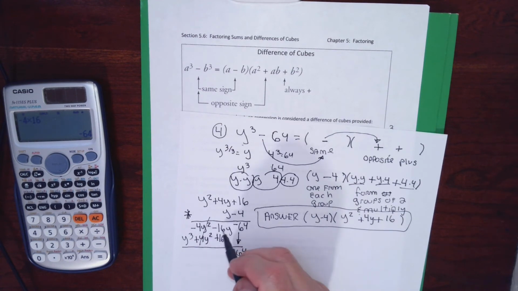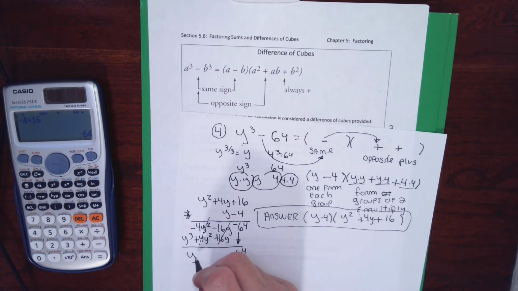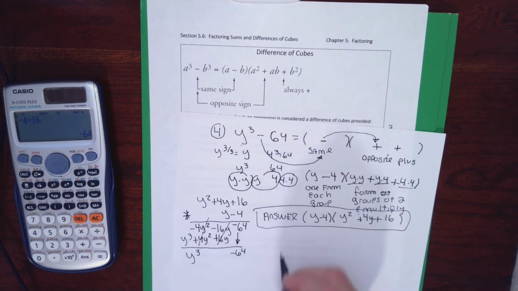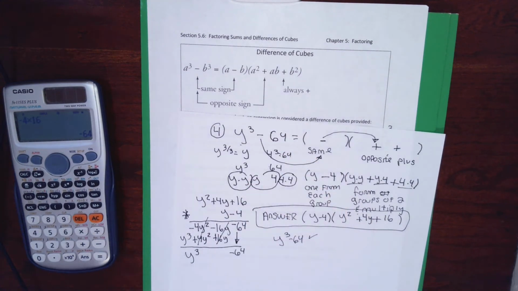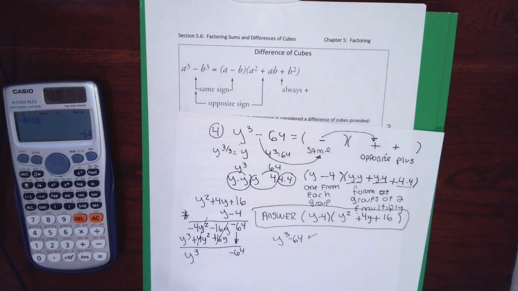The 4y squareds and the 16y's cancel, and I'm going to bring down my y cubed. And what I have there with a big gap is y cubed minus 64. Because that equals the original problem, I know I've factored correctly. And it's always the case when I'm factoring with cubes that the second parenthesis is always prime.